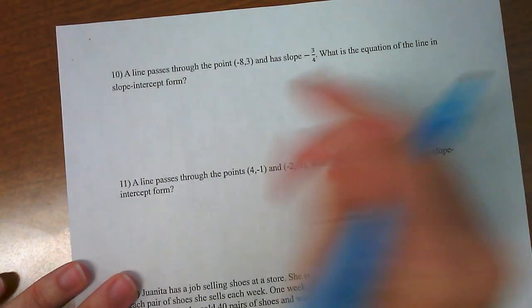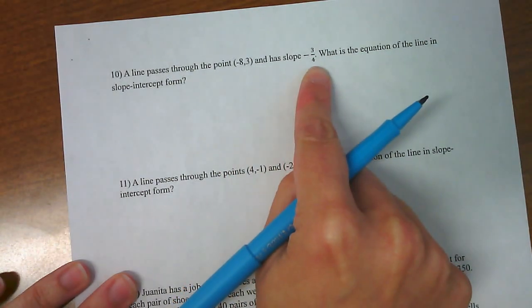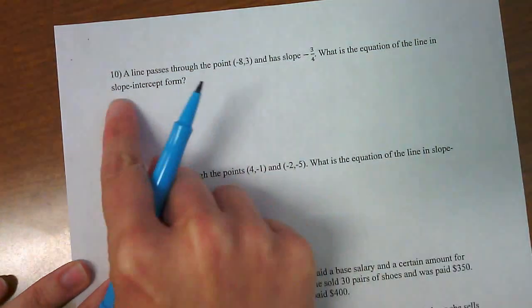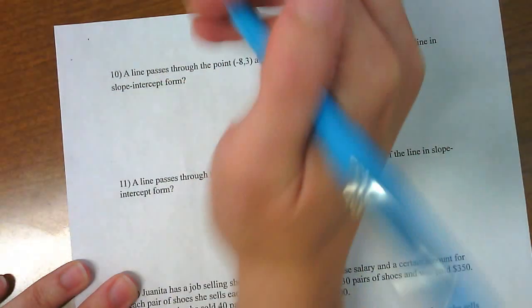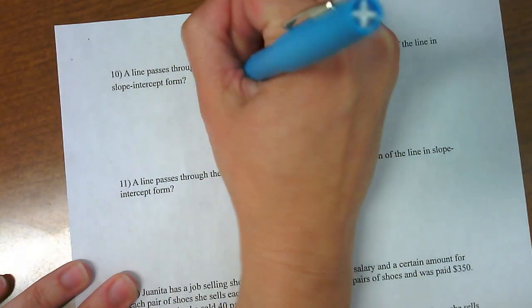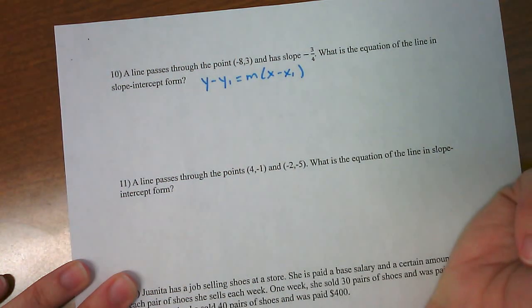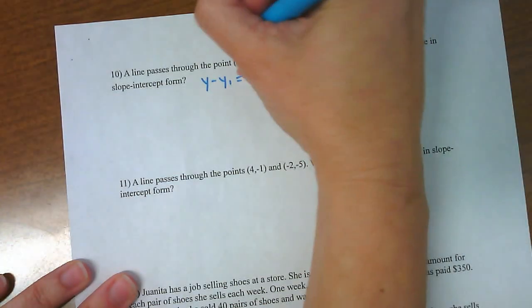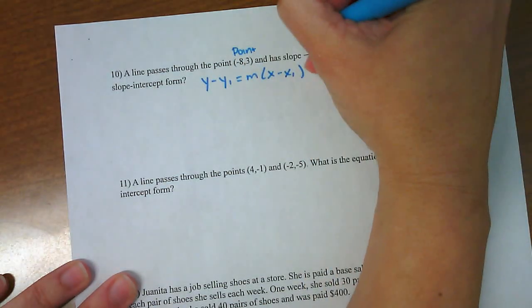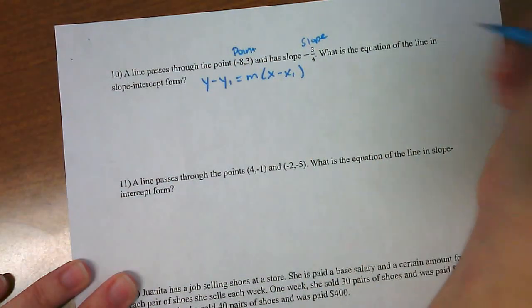A line passes through the point and has a slope of -3/4. What is the equation of the line in slope-intercept form? So we learned point-slope form, which looks like this. That is what's helpful when you're given a point and a slope.